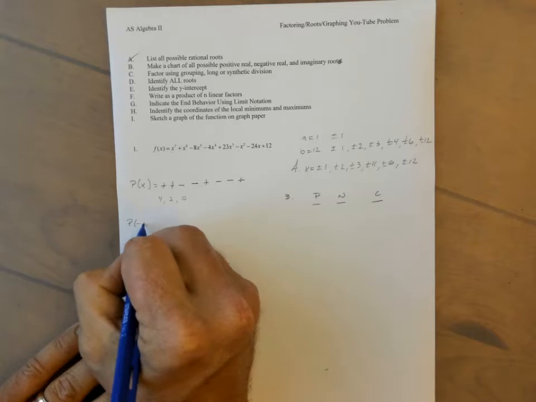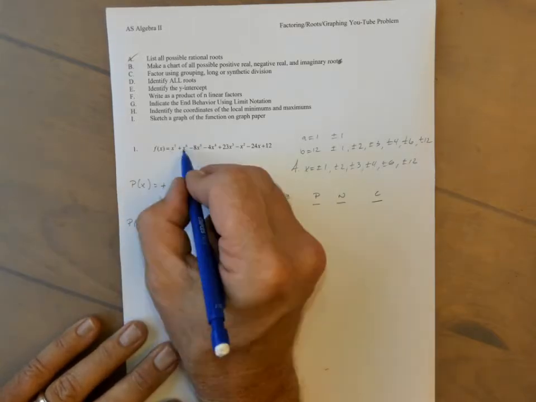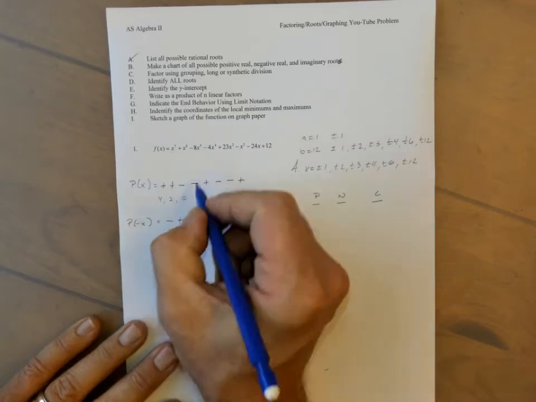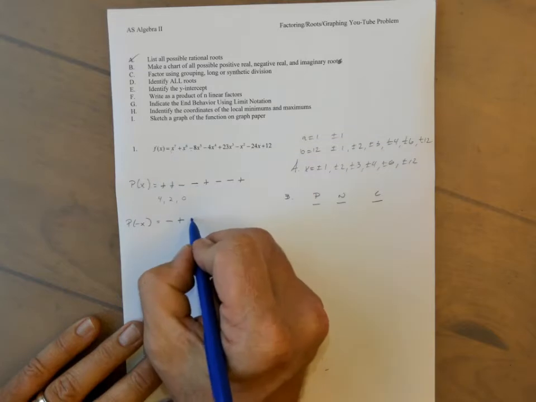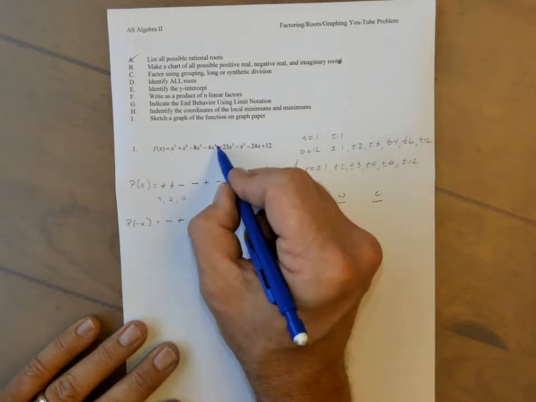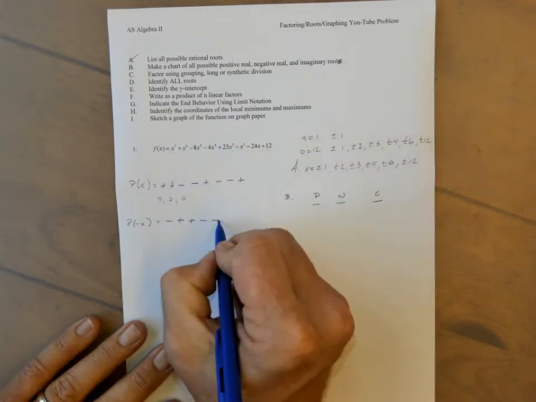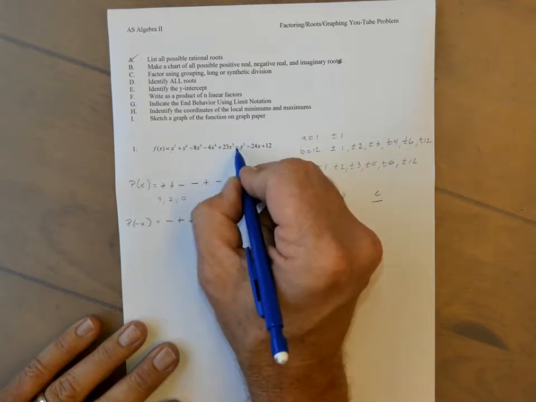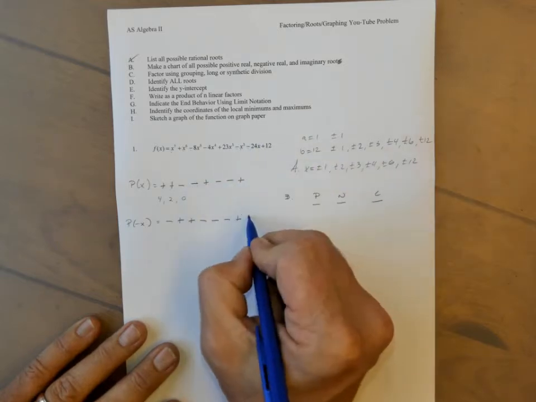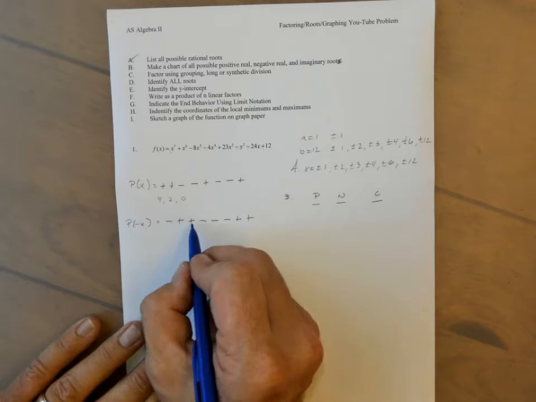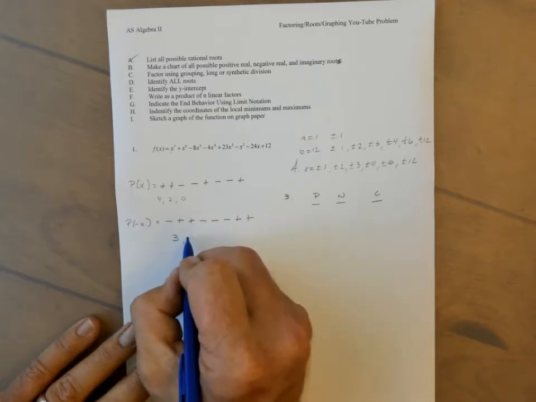And then we would substitute negative x. So if we do negative x to the 7th, that'll be a negative. Negative x to the 6th, that's a positive. Negative x to the 5th is negative, but you're multiplying that times another negative, so that's positive. Negative x to the 4th is positive times a negative. Negative x to the 3rd is negative. Negative x squared is positive, but there's a negative. Negative x times negative is positive, and then the constant term is positive. So we have 1, 2, 3 sign changes, so we can have 3, or 1.